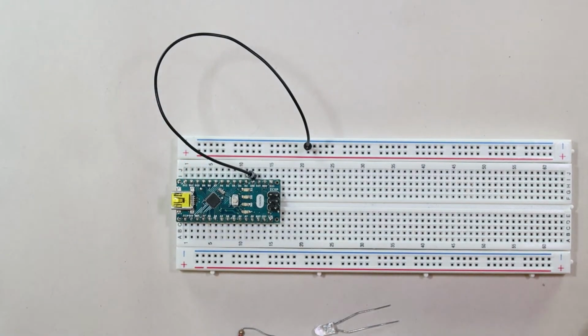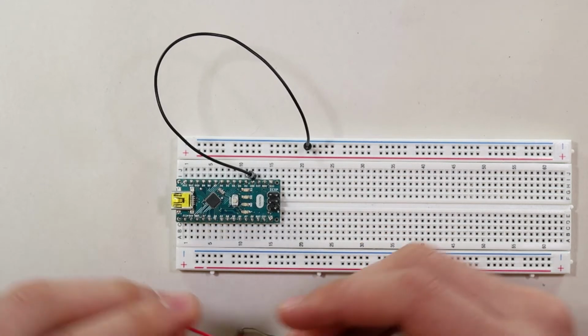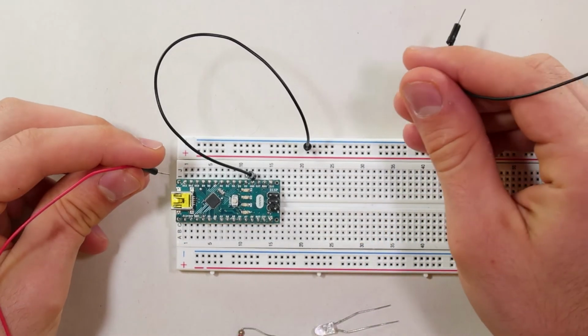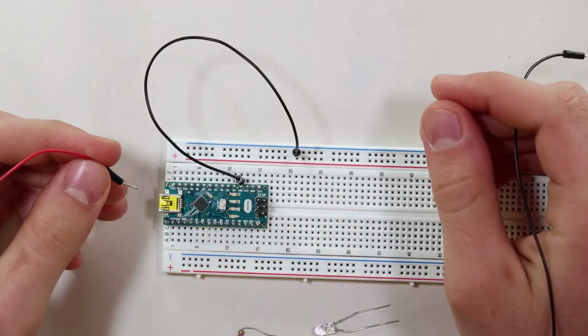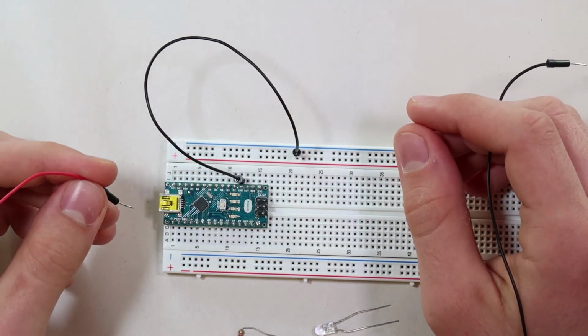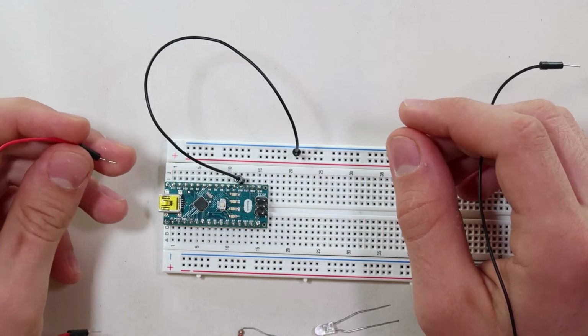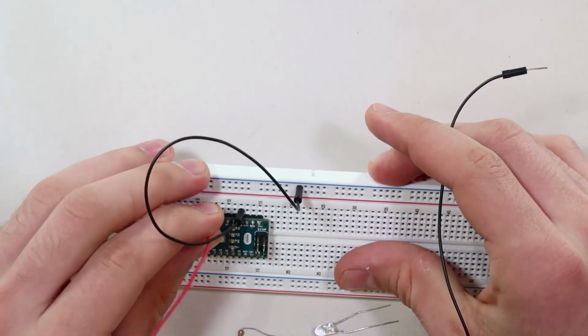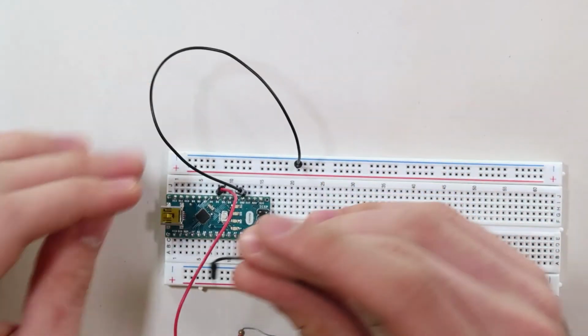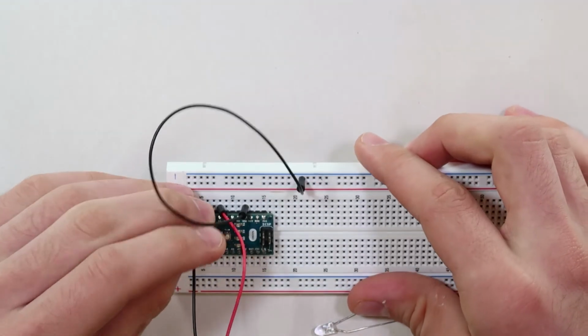Alright, now we're going to connect 2 wires to 2 digital pins on the Arduino. And since this is a PWM lab, we have to make sure that we are connecting to digital pins that support PWM signals. And on the Nano specifically, we can choose from pins D3, D5, D6, D9, or D11. For now, we're just going to go with D5 and D6, just to make things easy.